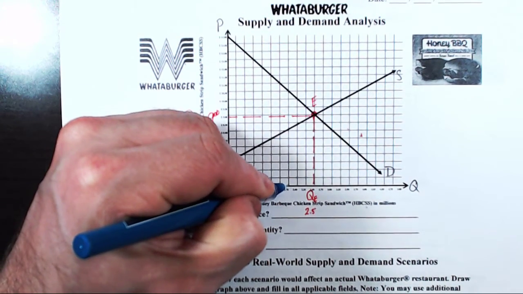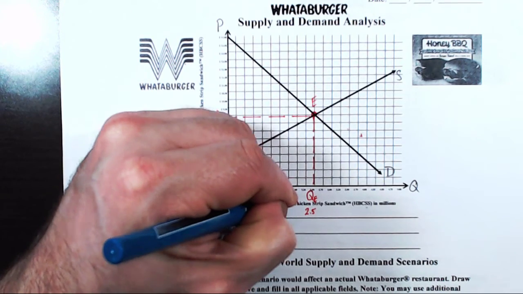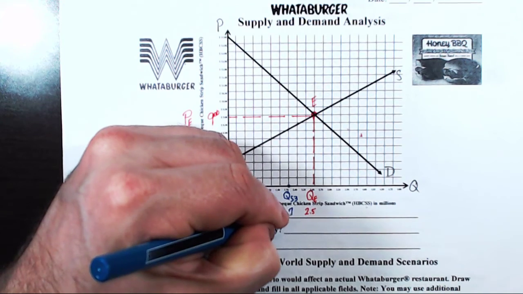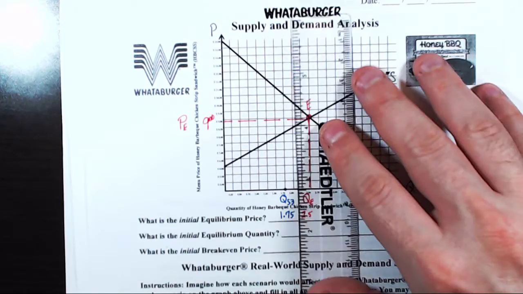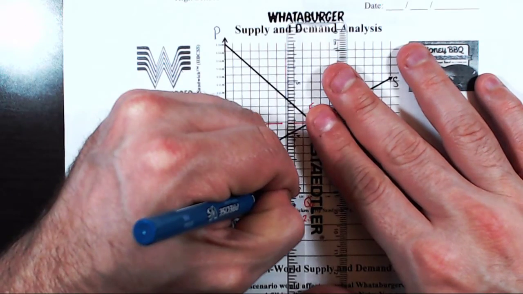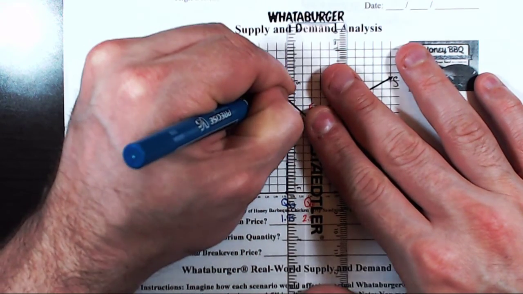Locate that point on your graph. There it is. So this is the quantity supplied for scenario 3, and that is 1.75 million sandwiches. And what you're going to do is take your straight edge and extend that new quantity supplied all the way up through the graph until you see it cross both the supply and the demand.